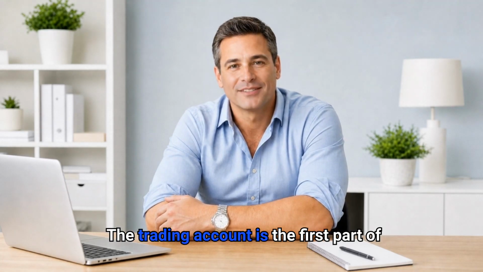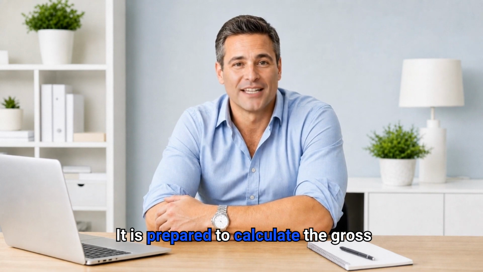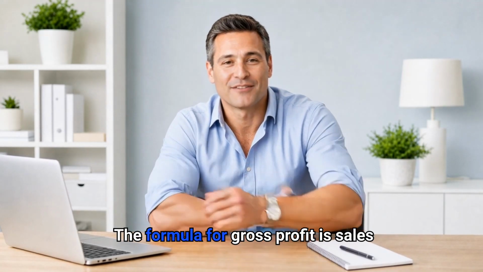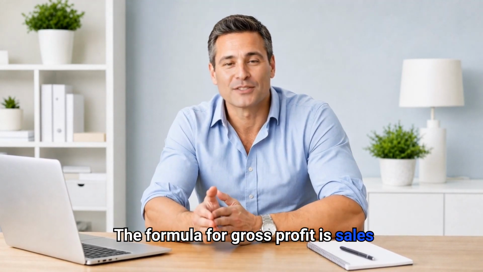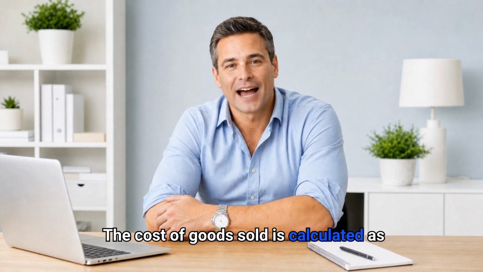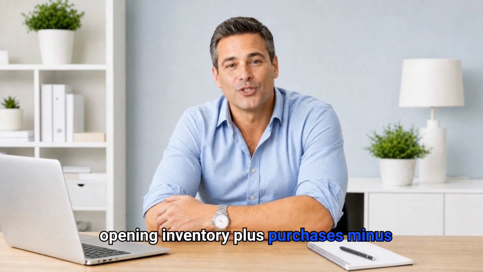The trading account is the first part of the final accounts. It is prepared to calculate the gross profit or gross loss. The formula for gross profit is sales minus cost of goods sold. The cost of goods sold is calculated as opening inventory plus purchases minus closing inventory.